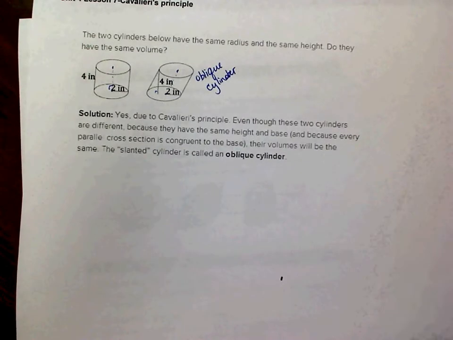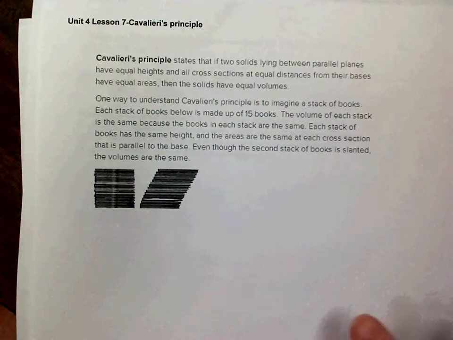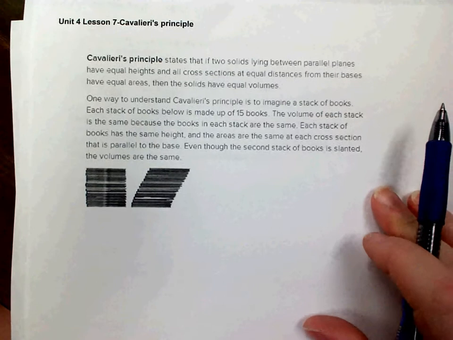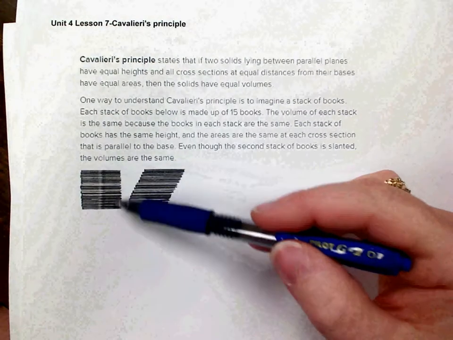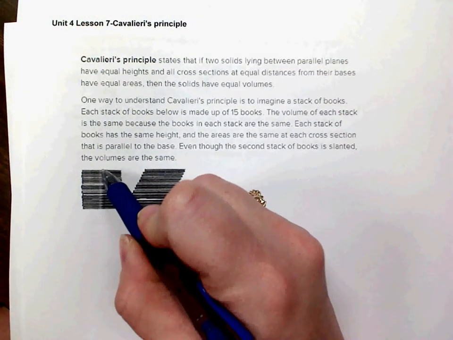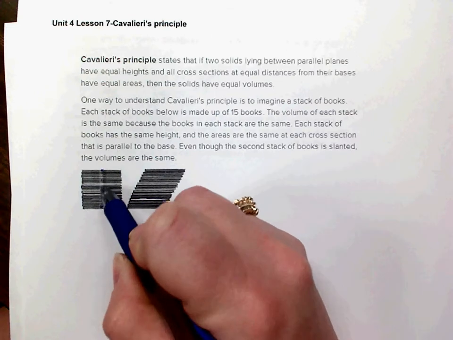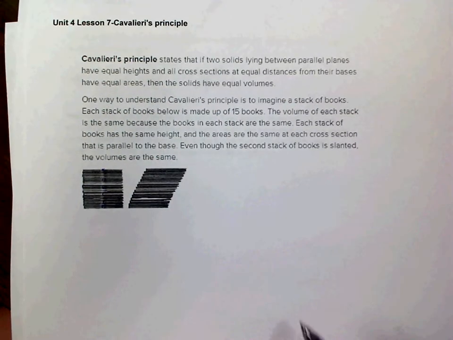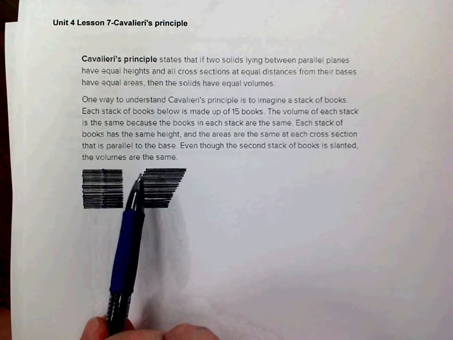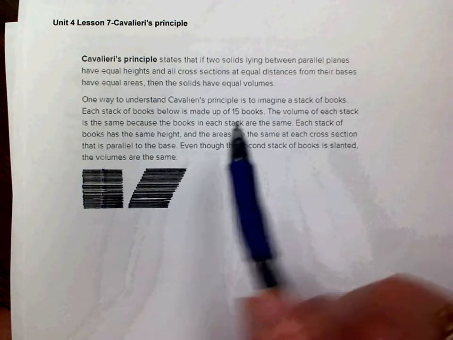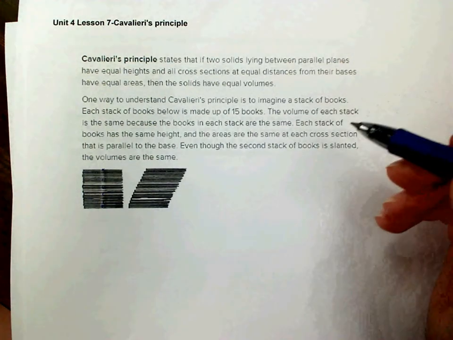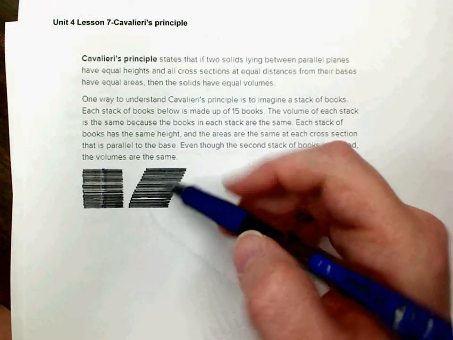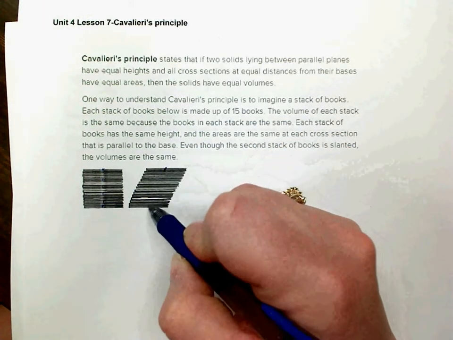So here it is again, the same visualization I gave you, this time with a stack of books. Here's a stack of books so that the center at the top to the center at the bottom would create a perpendicular segment. If we take the same stack of books and just slant it over, push it over, we didn't take any books away or add any books to it, so we have the same volume, even though if I connected center to center, it wouldn't be perpendicular any longer.